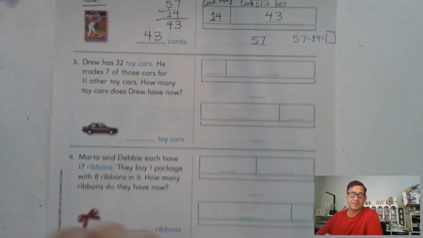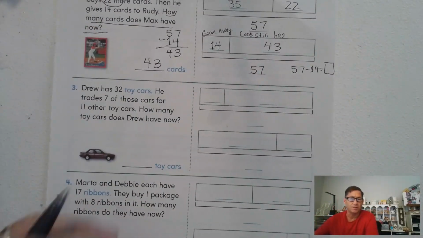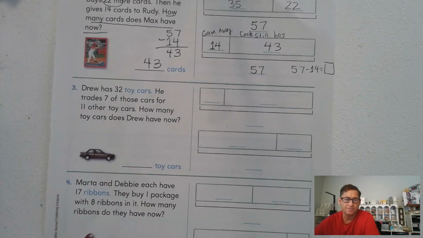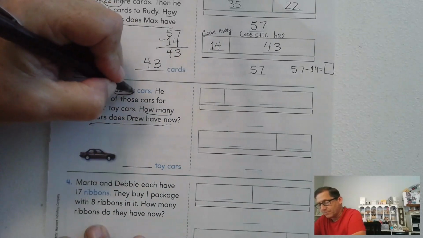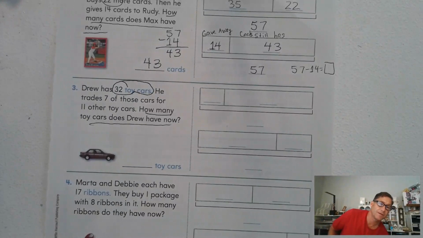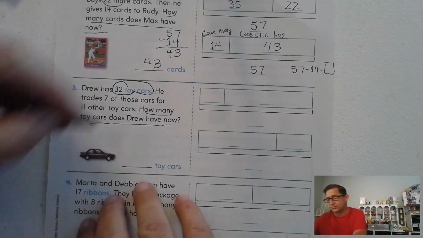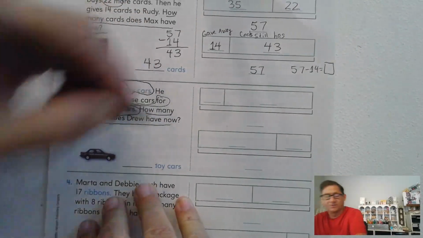All right, number 3. Drew has 32 toy cars. He trades 7 of those cars for 11 other toy cars. How many toy cars does Drew have now? All right, so we know he has 32 toy cars. He trades 7 of those for 11 other cars.